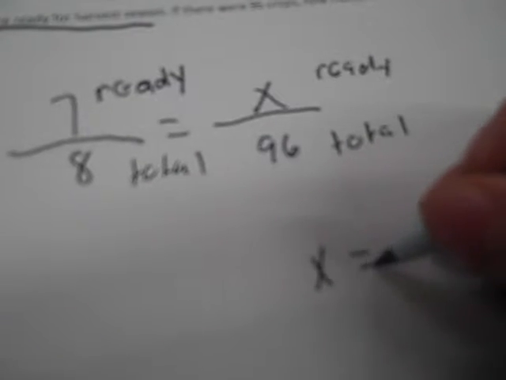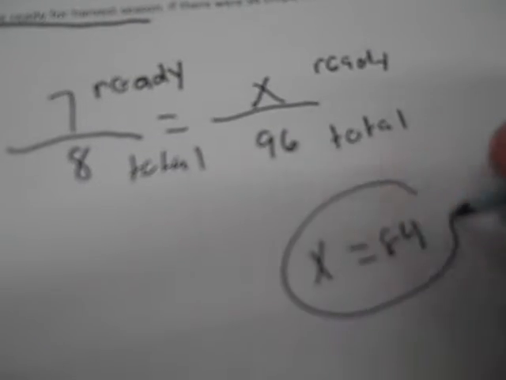Ready, total. Now I've got a simple question. Does it say 96 crops were ready? No, it doesn't. So I don't put it here, it goes here, x on top. Okay, so I take 7 times 96 and I get 672. I divide that by 8 and it's 84. So x equals 84 ready crops.